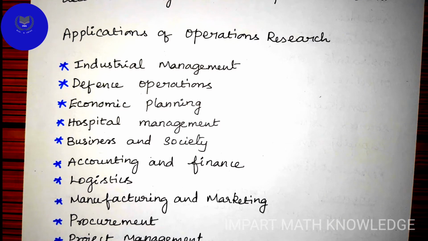In human resource management, it is useful in recruitment and selection of personnel, deciding on the mix of age and skills, manpower planning, salary administration, assignment of jobs, etc. In the logistics area, it is useful in decisions involving location and size of warehouse, transportation, and distribution outlet.